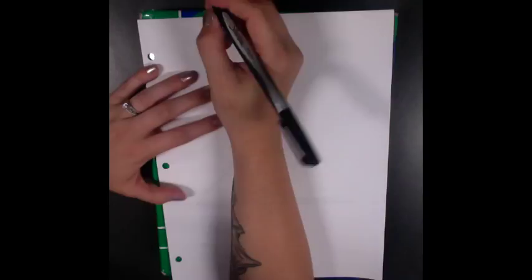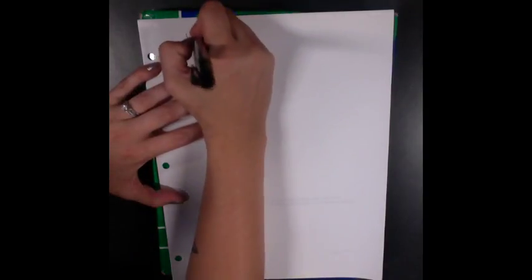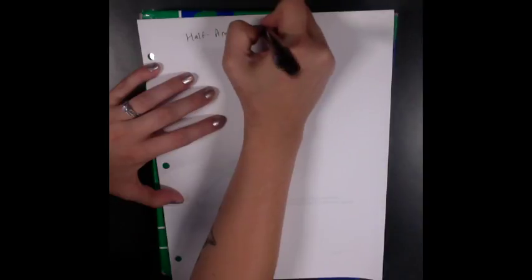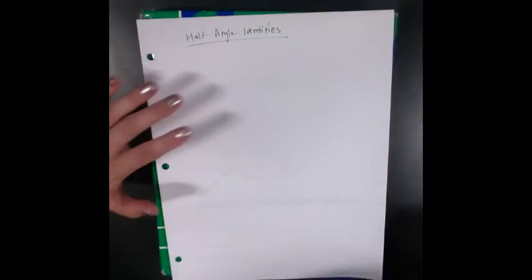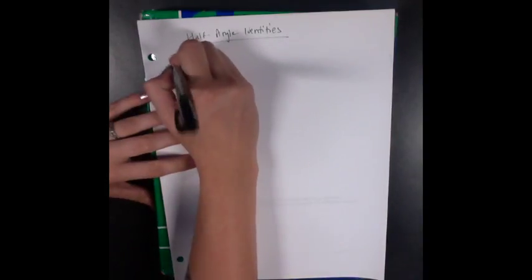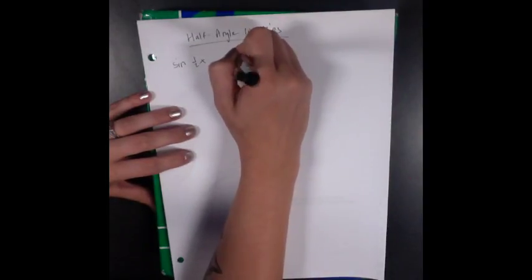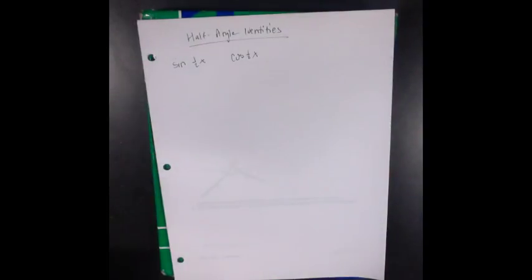We want to add on our half angle identities. Half angle identities: sine of 1/2 of x and cosine of 1/2 of x.